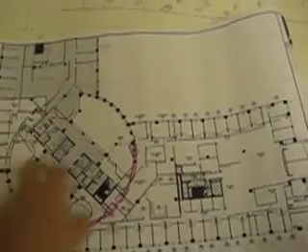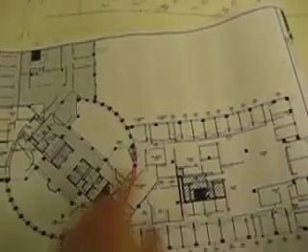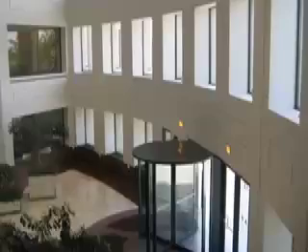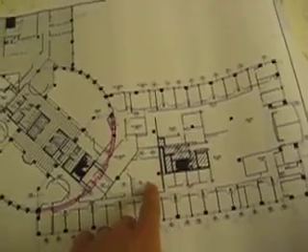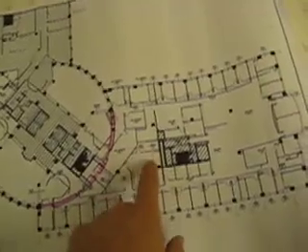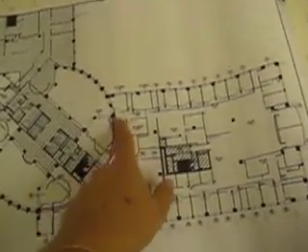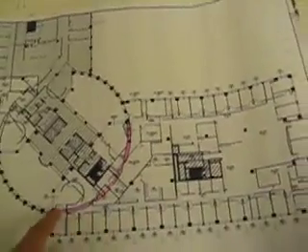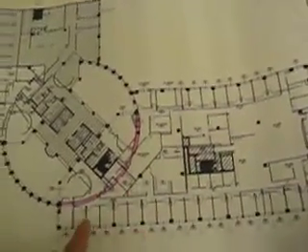We have an interesting L-shaped building with this rotunda type area in the center. In this area, the architect wants to add these high-density, heavy file systems. And here, along this line, is where there's an existing wall that the architect would like to remove.